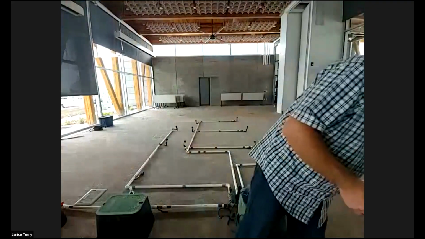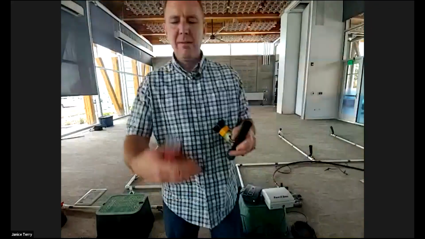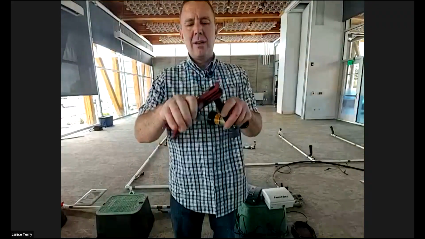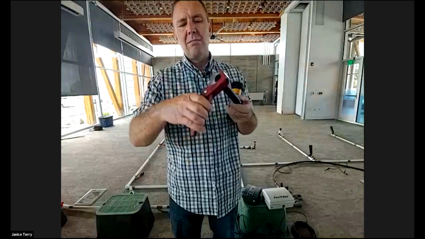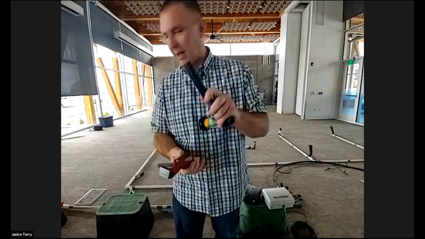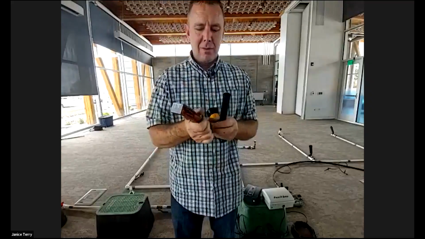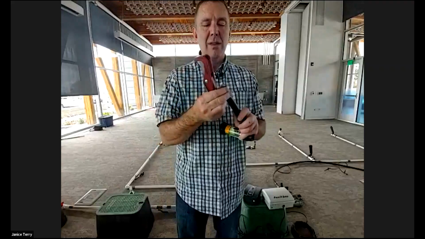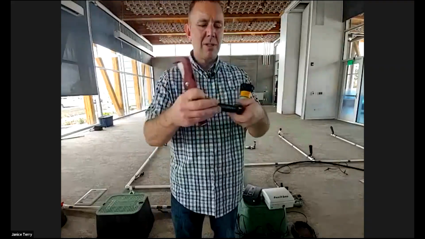If you're using poly, they have this special little cutter. It fits right around, and then you can easily just slice right through poly. I mean, I can cut a little bit of, that piece just went flying. So, super easy tools to work with, super easy to cut, super easy to put stuff together.